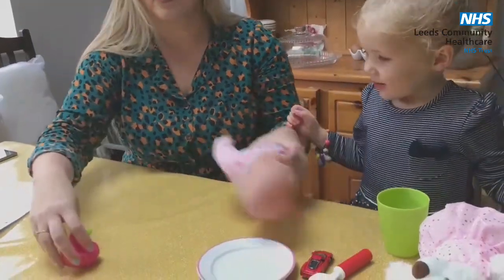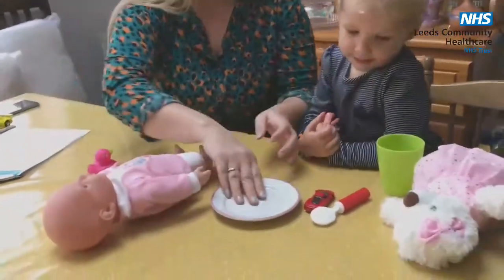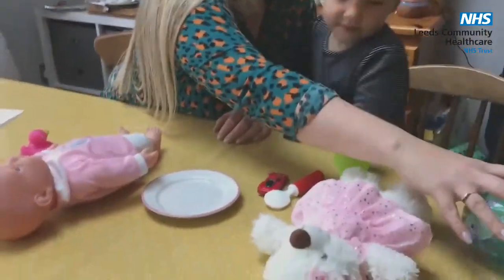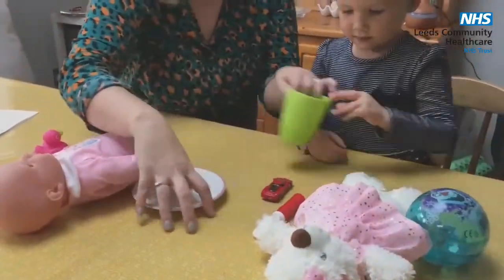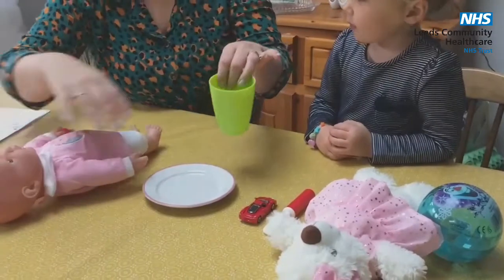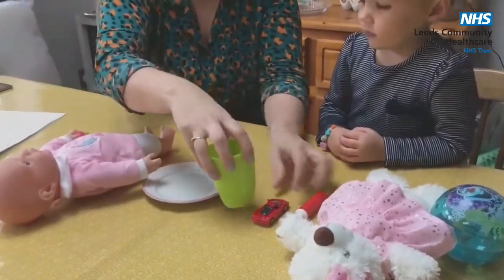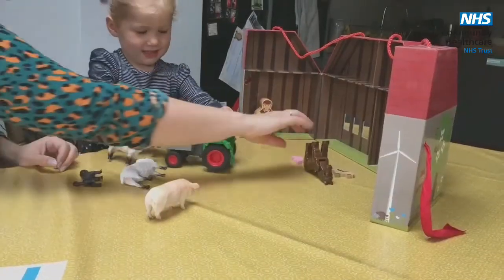Where activities involving the use of objects or pictures are carried out directly with the child or young person, it is important that the objects or pictures are all on the table in front of them with no other distractions in view.